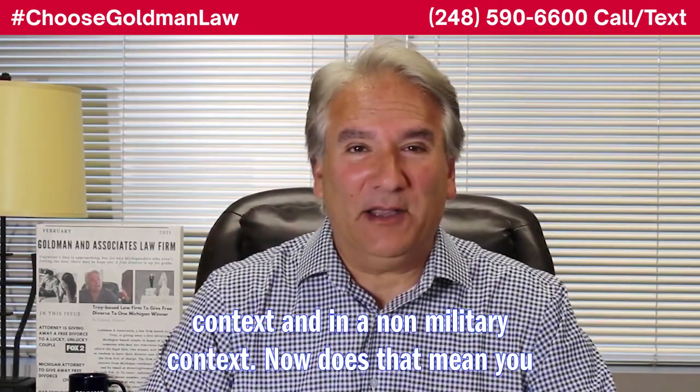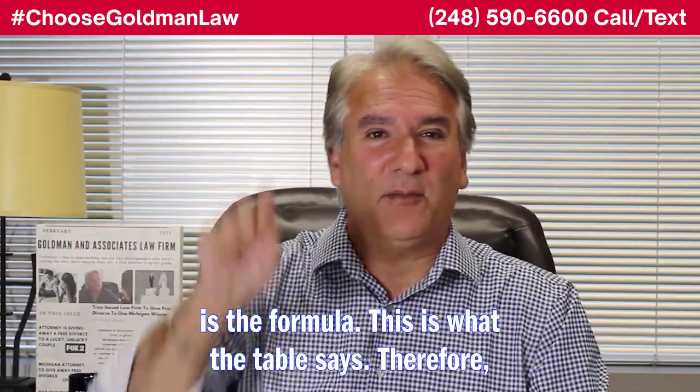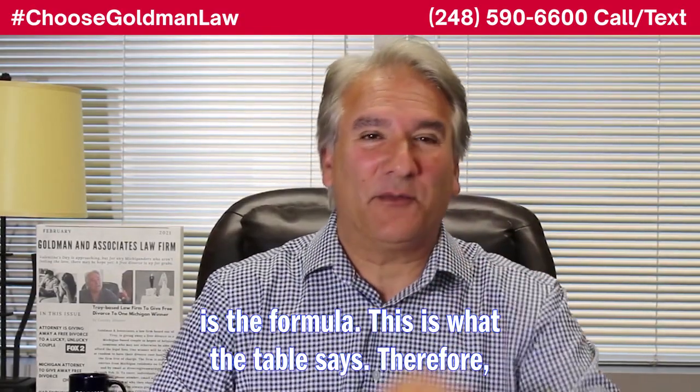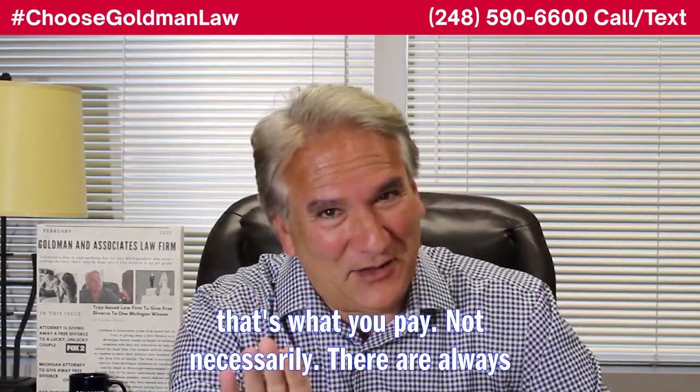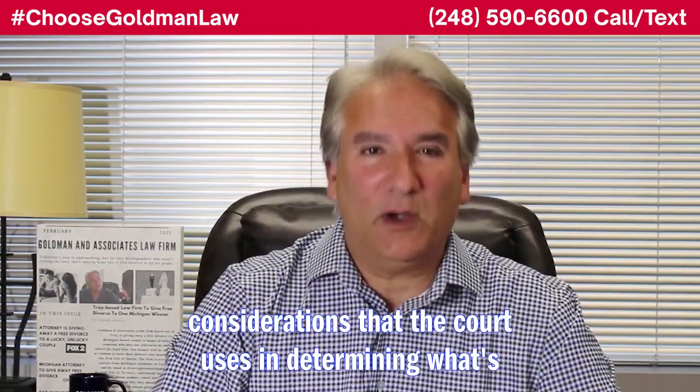Now, does that mean that you can open up some book somewhere and say, okay, this is the formula, this is what the table says, therefore that's what you pay? Not necessarily. There are always considerations that the court uses in determining what's equitable.